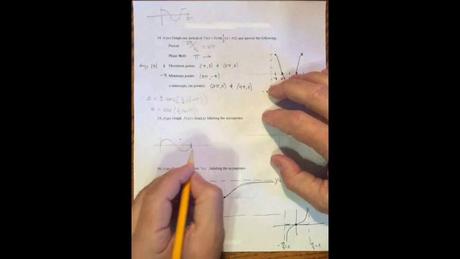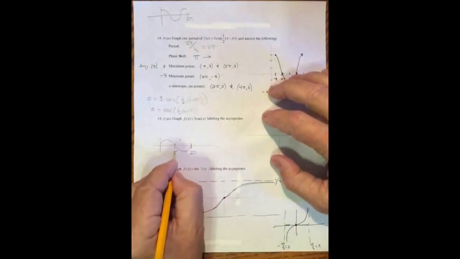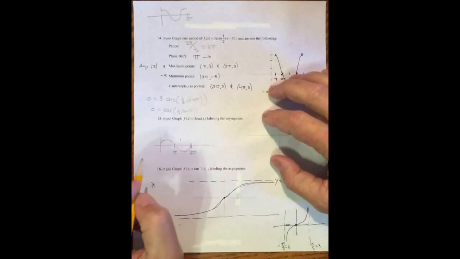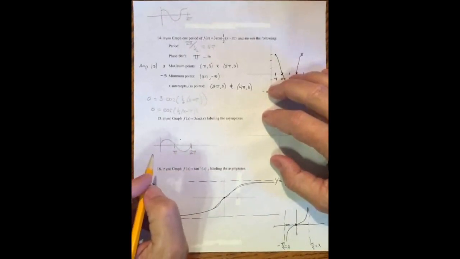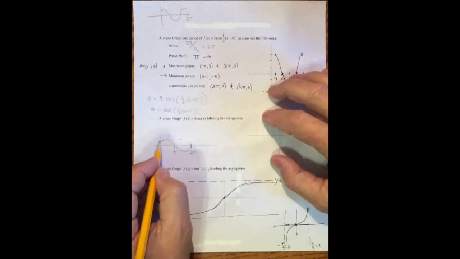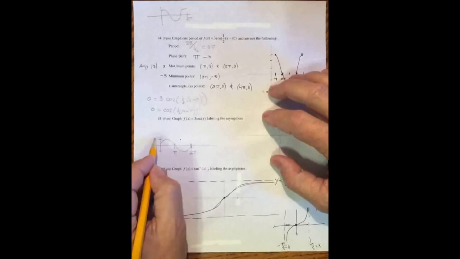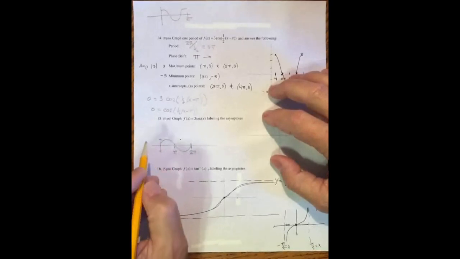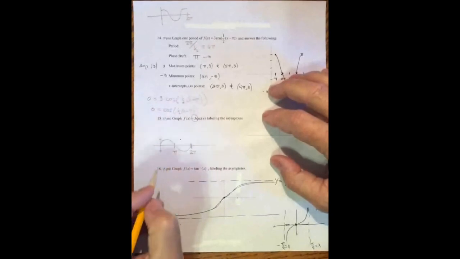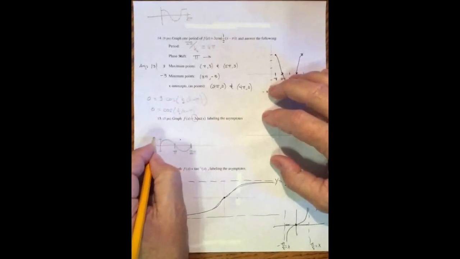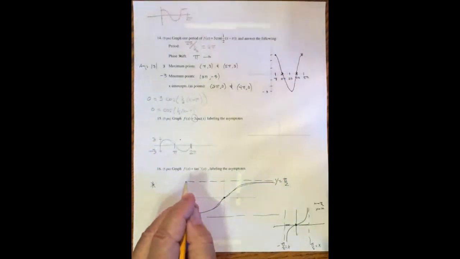Now, this is at 2 pi, this is at pi, and this is at 0. And the reference curve is the sine, and it goes from 1 to minus 1. But look, I've got a 3 right there. So all I'm going to do is label that 3 and minus 3.